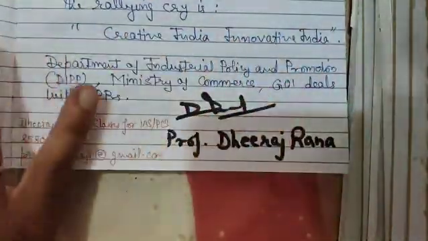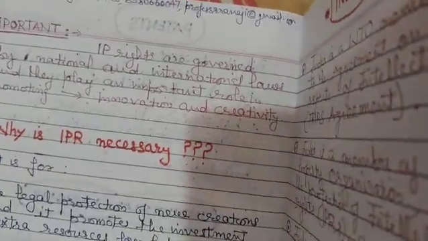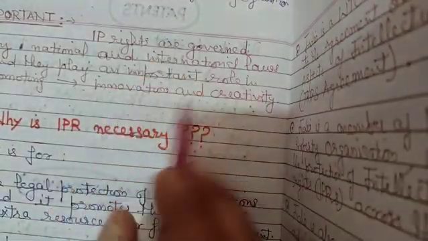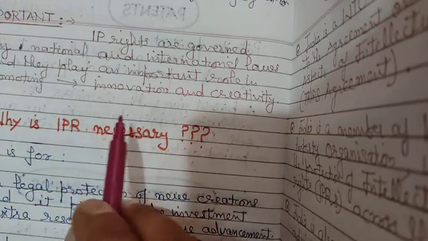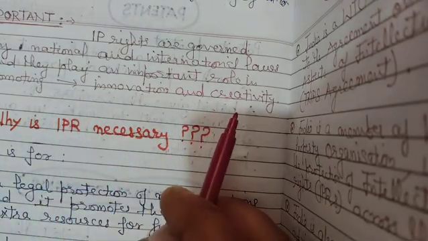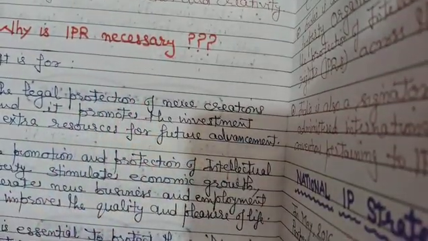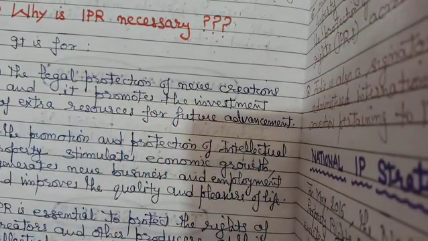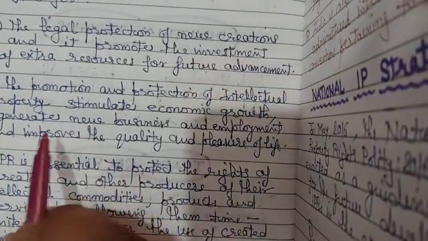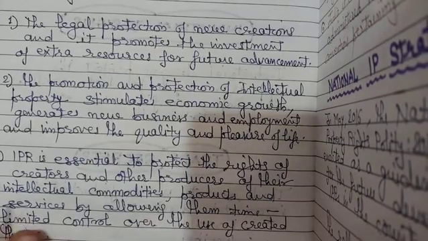Next, students, we have an important thing. You should note that IP rights are governed by national and international laws. Means there are national and international laws to protect them, and they play an important role in promoting innovation and creativity. Why is IPR necessary? So that legal protection is provided to the persons who have created them, and their business and commercial benefits are not harmed. So it is done.